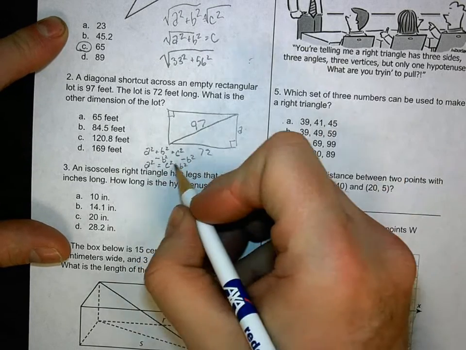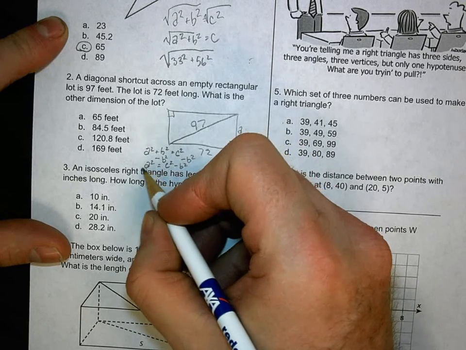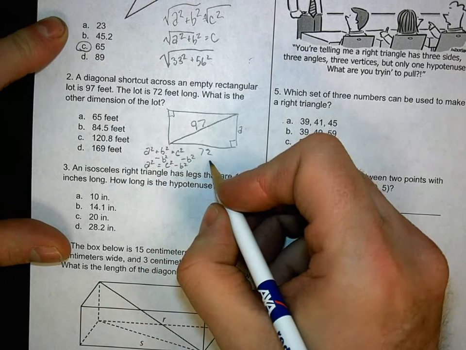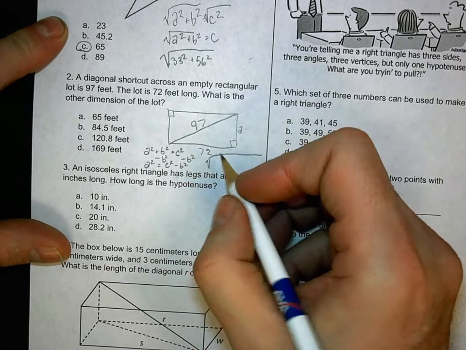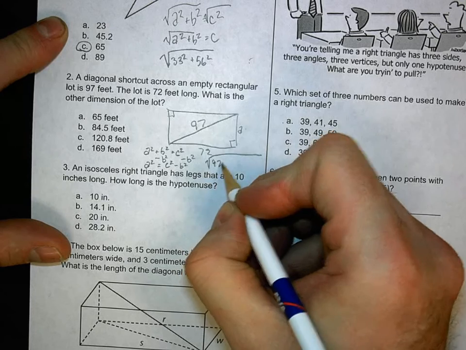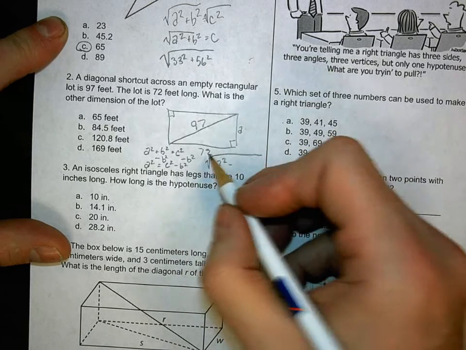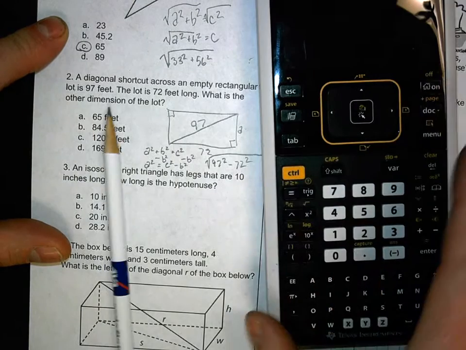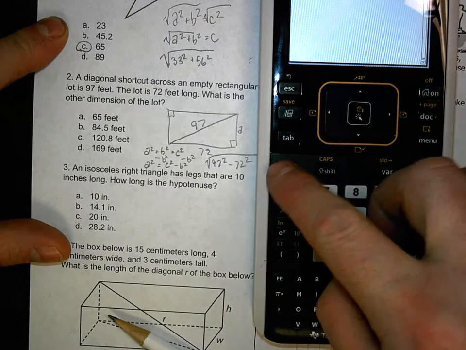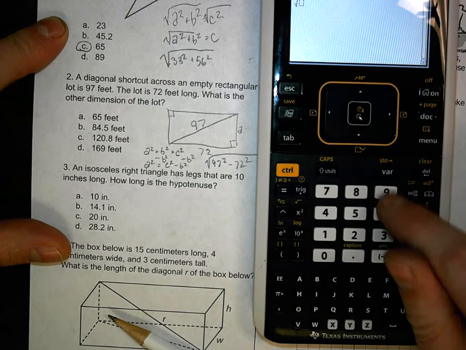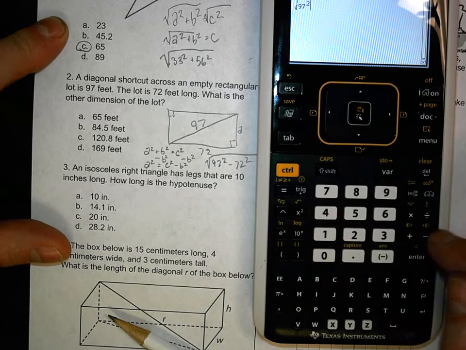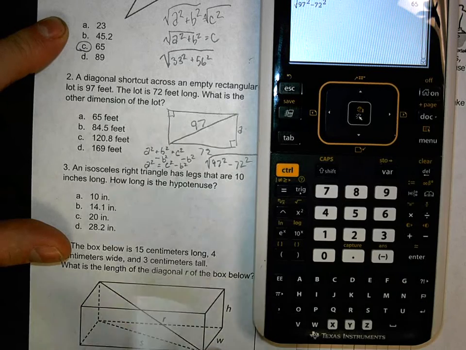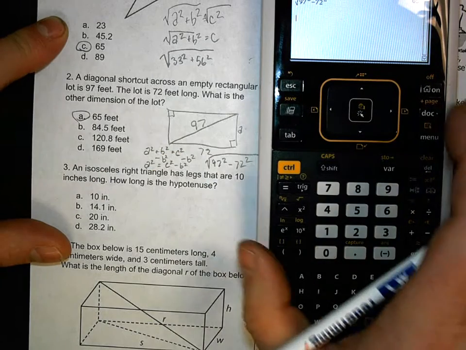Remember, if I find the square root of a squared, it'll be a. So I'll need a square root of those. The square root of c is 97, so 97 squared minus b, which is 72 squared. Get out the handy dandy calculator. Turn it on. Square root of 97 squared minus 72 squared. Hit enter. I get 65. There it is again.